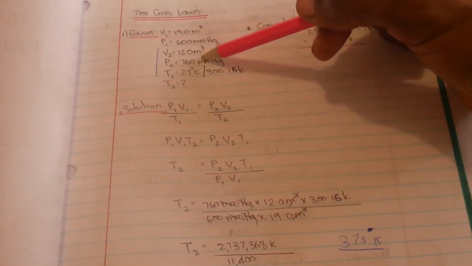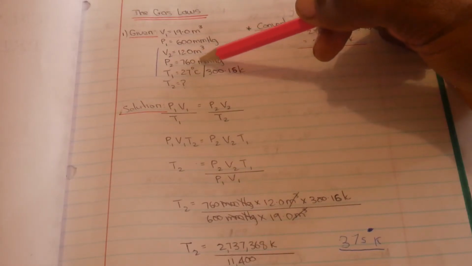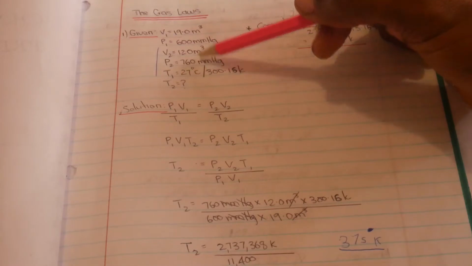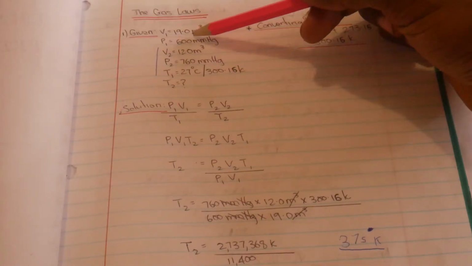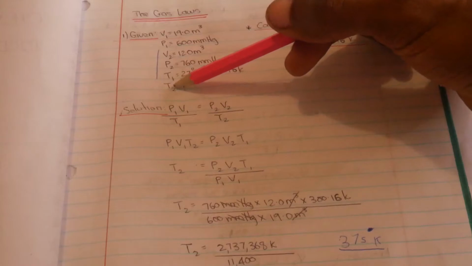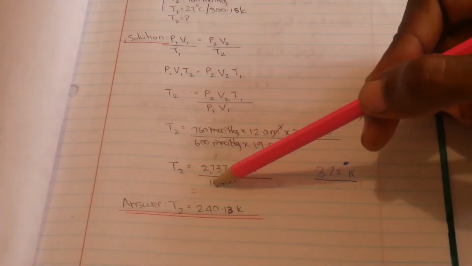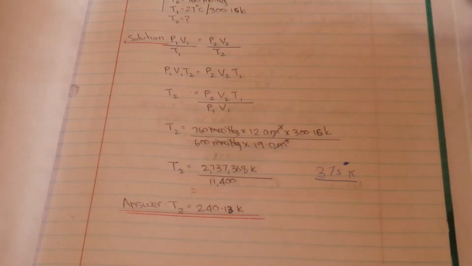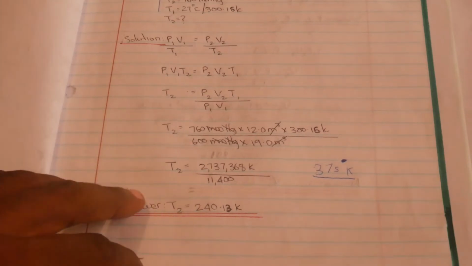These three were the simultaneous characteristics of the gas at one time, and the other form is this, and the unknown. So this should have been T1 here. Now because of this simple mix-up, you end up getting 240 Kelvin when you should have gotten 375.